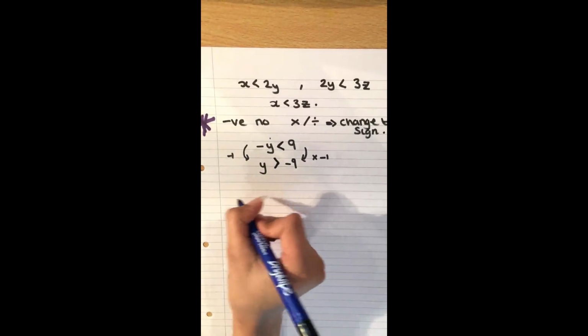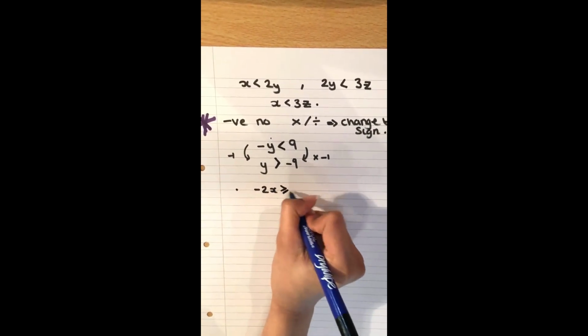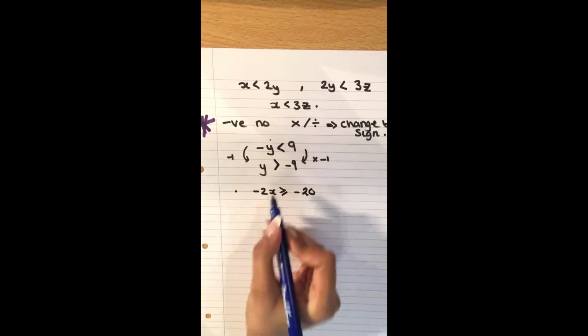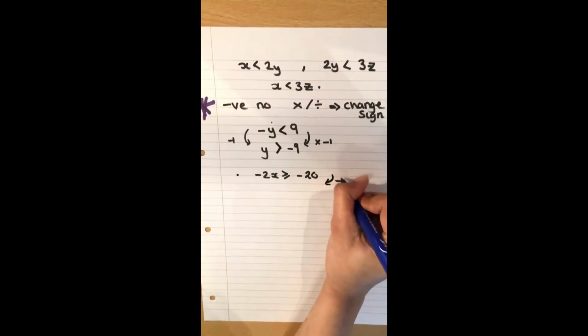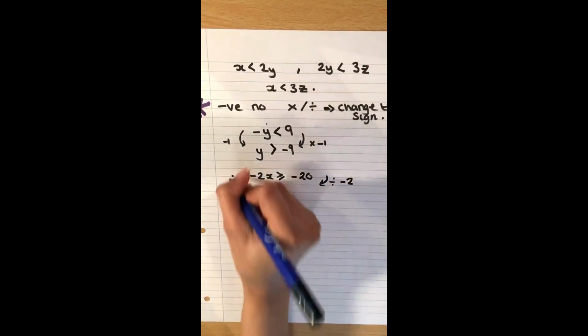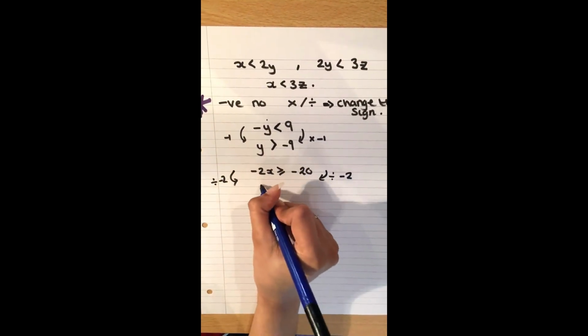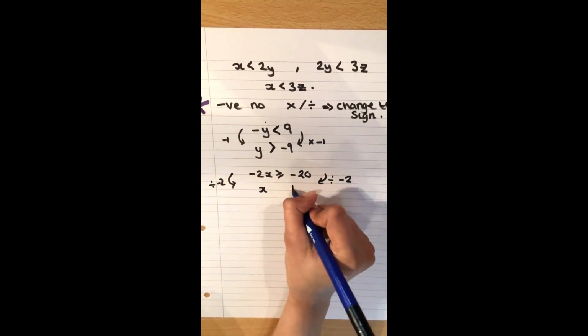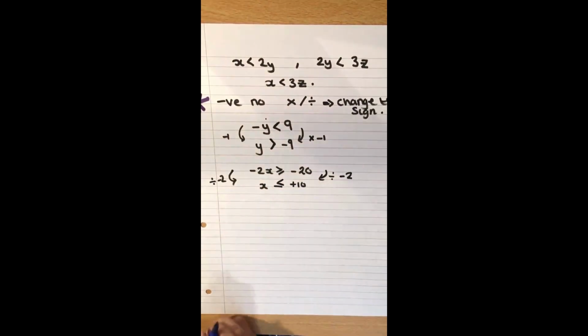So for another example, we have minus 2x is greater than or equal to minus 20. We want to solve just for x, so we would divide both sides by minus 2. So we would get here x, we would get here positive 10, and we'd have to change the sign. So it's facing the other way.